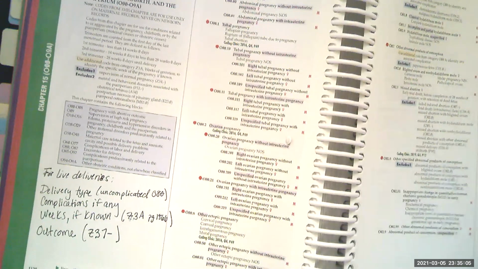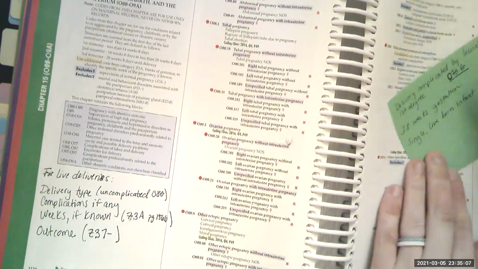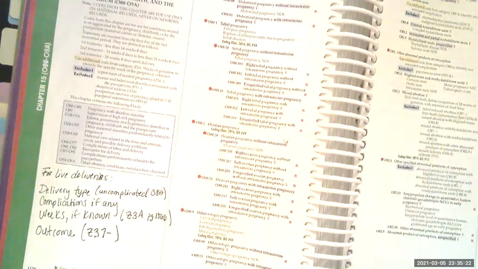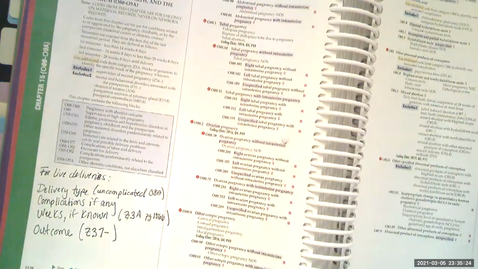Then I will want, so let's give ourselves some time. We're going to do Z3A, and then the next one is going to be Z37 dot something. So let's go look these both up, figure them out.